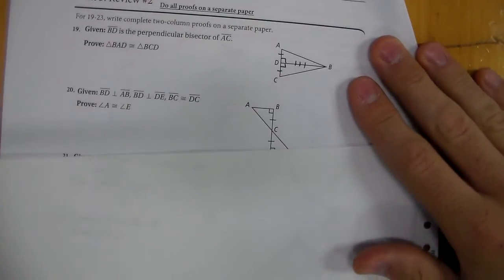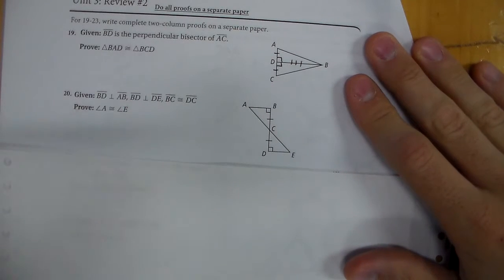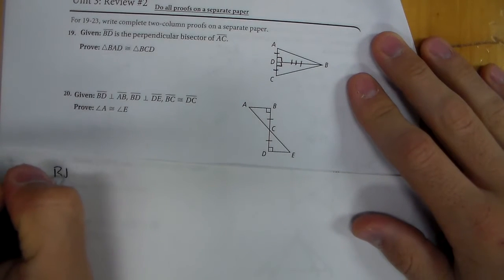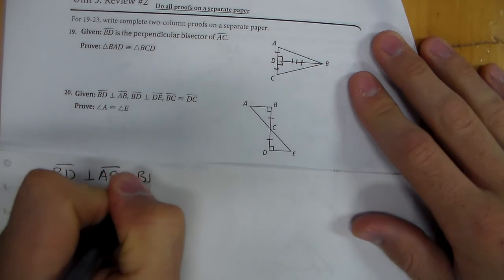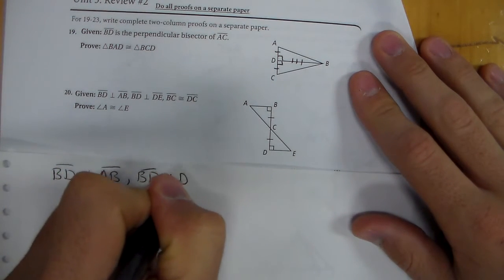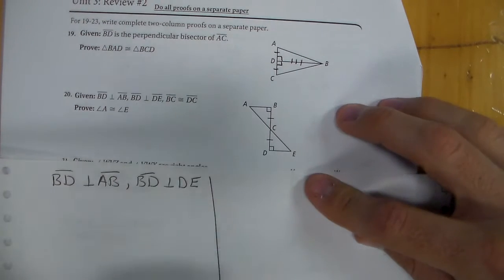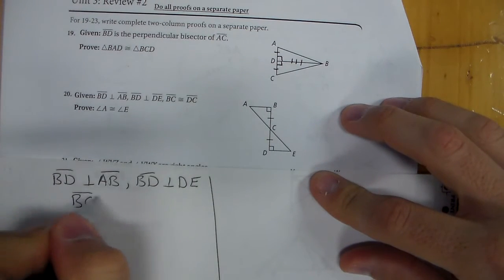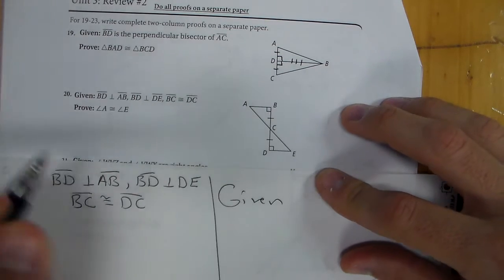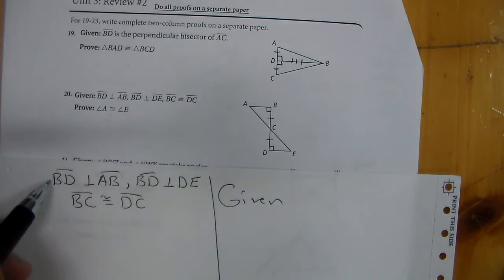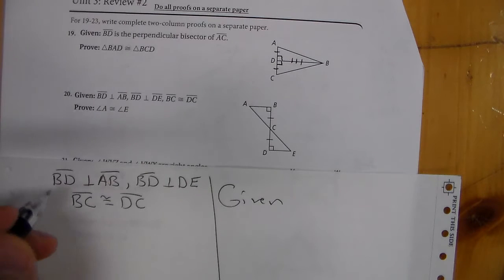Now for number 20, we're going to start with BD is perpendicular to AB, and BD is perpendicular to DE. And we'll throw in BC is congruent to DC as our other given. Now, these perpendicular lines kind of lead to what we just had in that last problem.